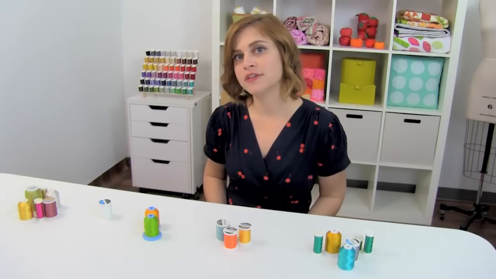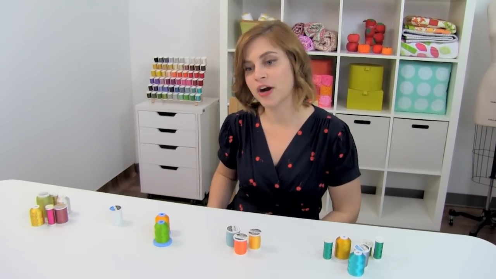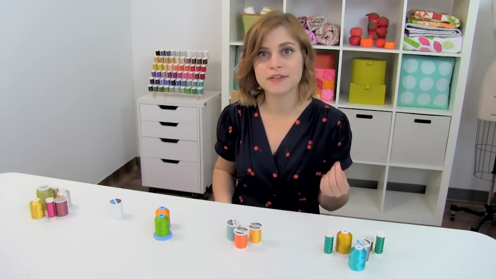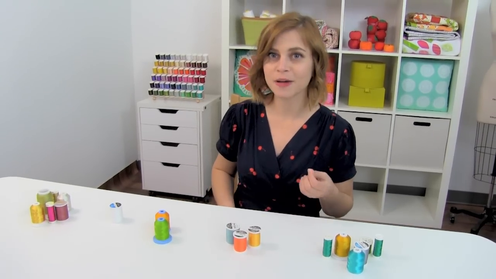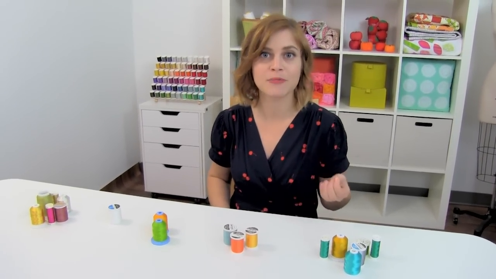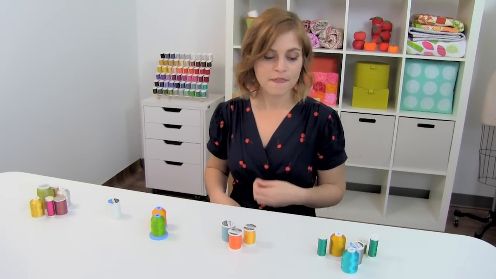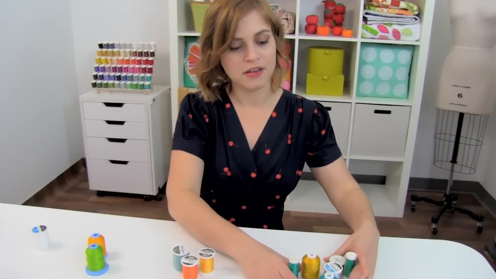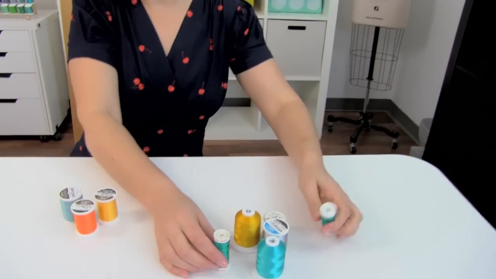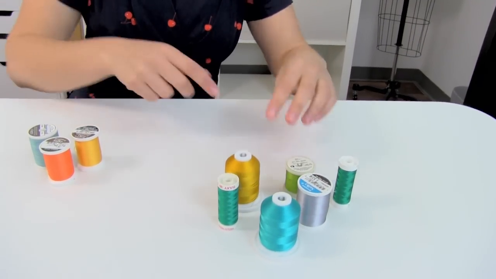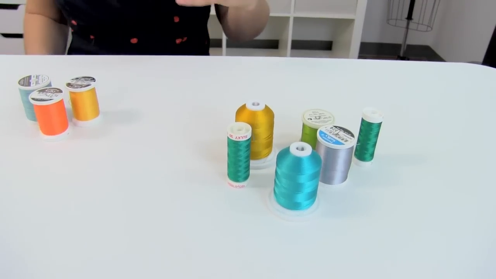There are also different types of thread as far as content goes, so what the thread is actually made of. We're going to talk about some of the main fiber contents that threads come in. The first one is rayon. These are all examples of some rayon threads. You'll notice that it is very shiny.